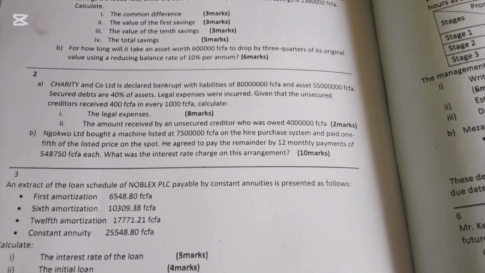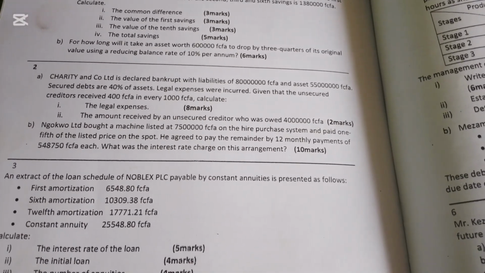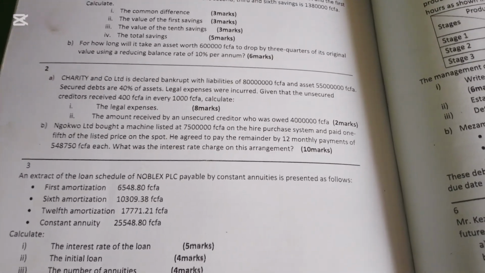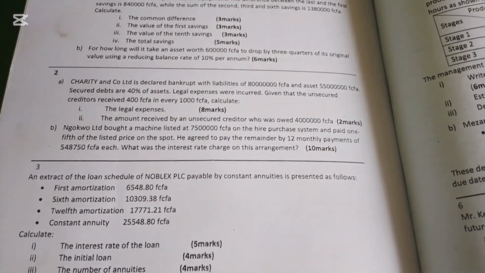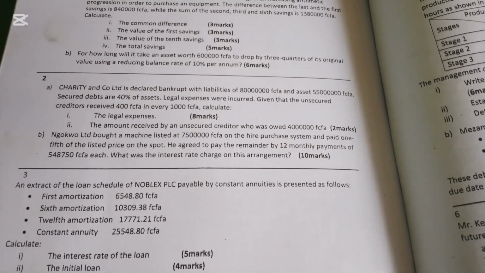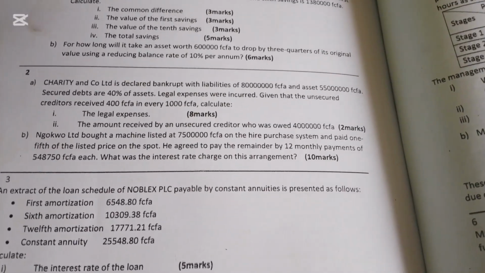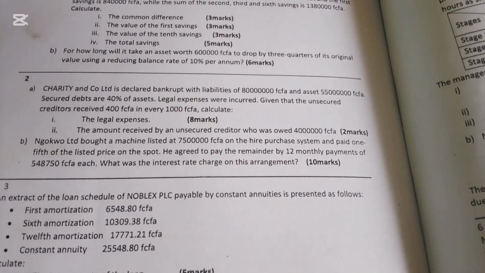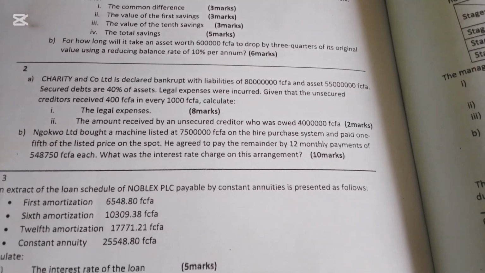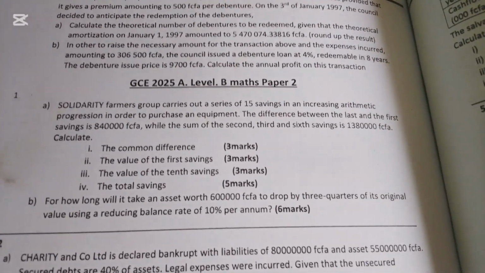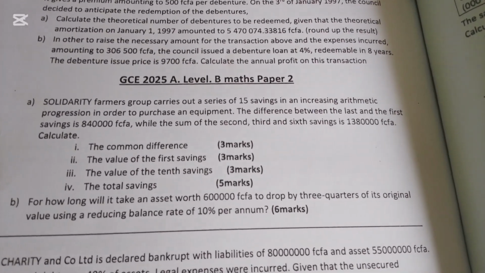So let's take part B of question one. Here's part B of question one, from the past GCE questions, A Level Business Mathematics, Paper 2, 2025. So this is question one B.